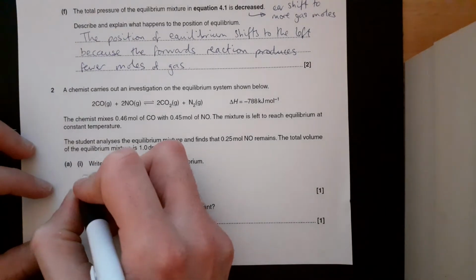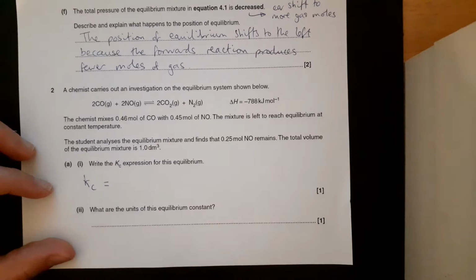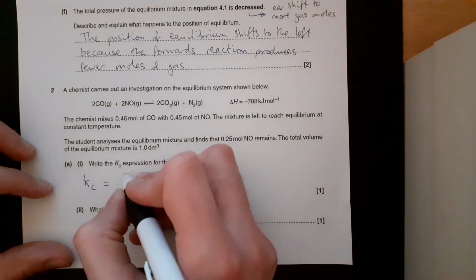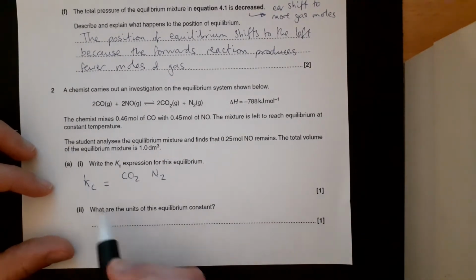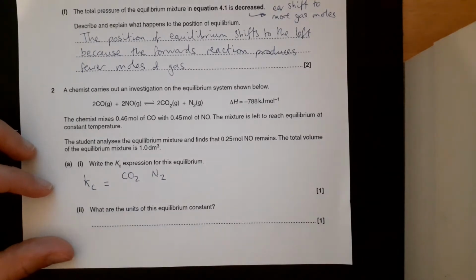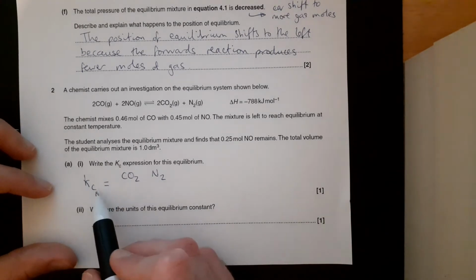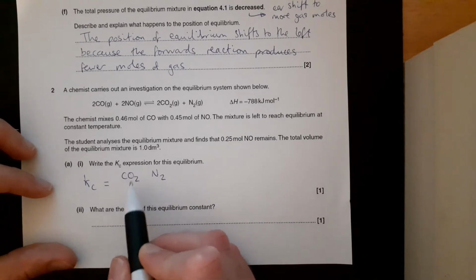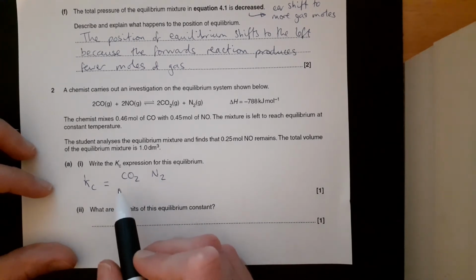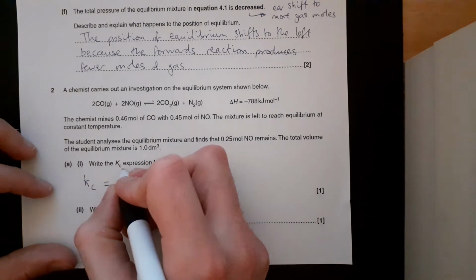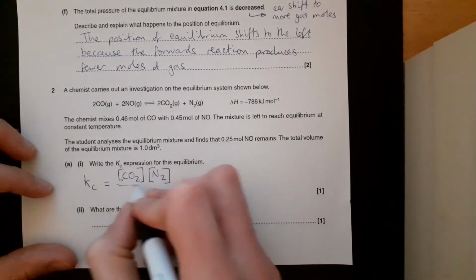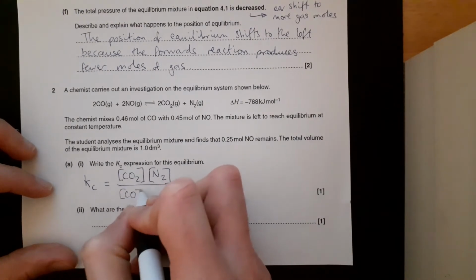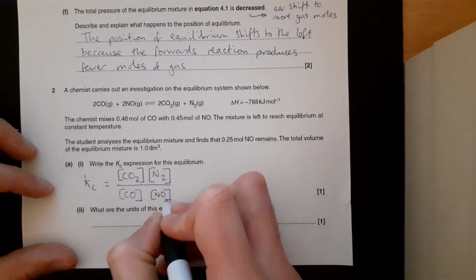Okay, it's always the same way around. So the equilibrium constant is always products over reactants. So we're going to have CO2 and N2 on the top, and we're going to have the CO and the NO on the bottom. Okay, the C in Kc stands for concentration. And so we represent the concentrations of these molecules by using square brackets. So to say the concentration of CO2, you put that in square brackets, and concentration of N2. And so then we're going to have concentration of CO and concentration of NO on the bottom.